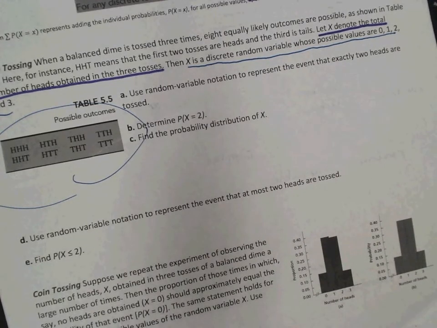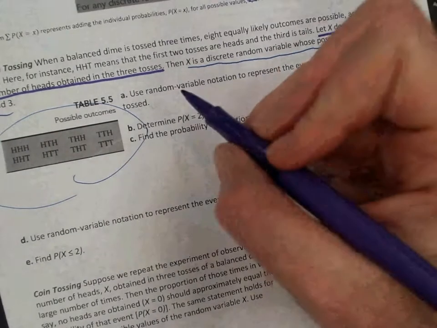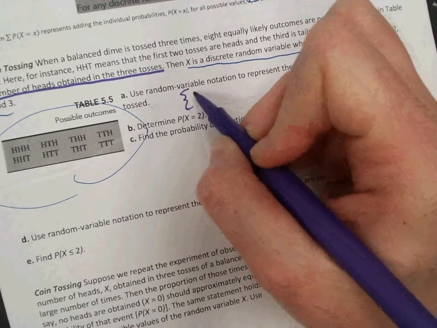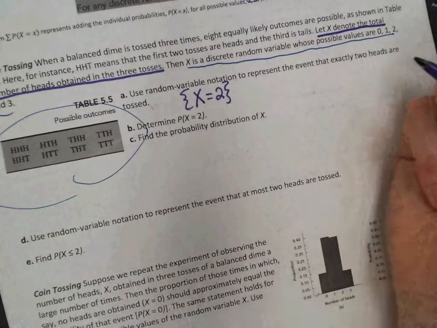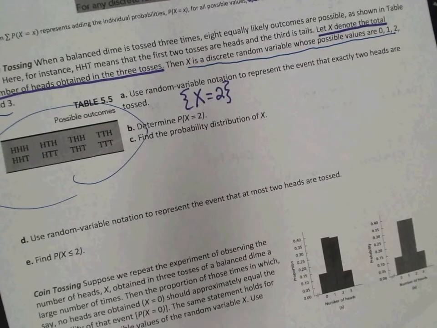It says use random variable notation to represent the event that exactly 2 heads are tossed. So what that looks like is capital X equals 2. And we use curly braces around that. That's the notation for the event. Set notation.